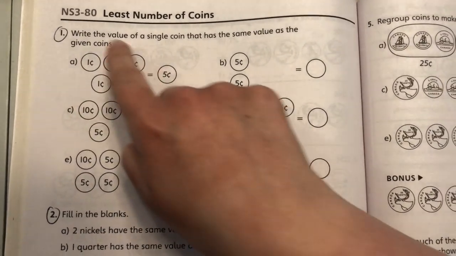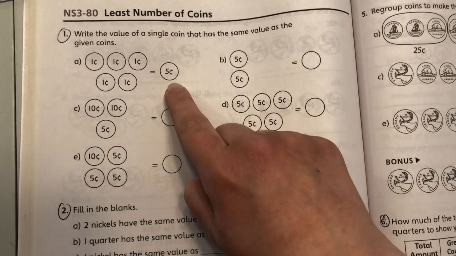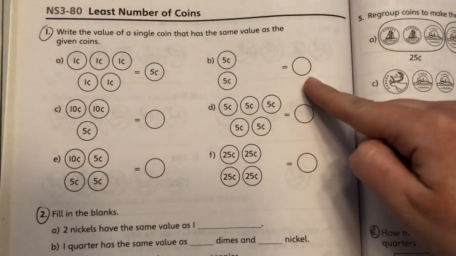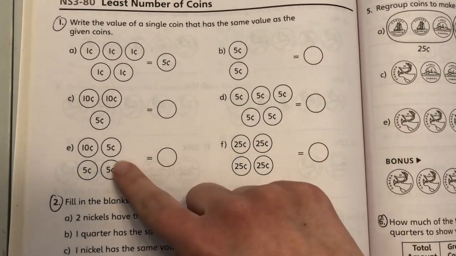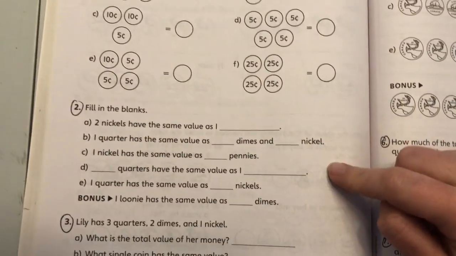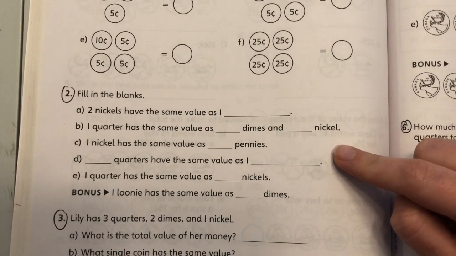So if you have 5 pennies, it would be easier to just have 1 nickel. If I have 2 nickels, it would be easier to have 1 what? So you're just adding these up and telling me what coin would equal that amount. Number 2, you're going to fill in the blanks. This is just going to be a little bit of thinking for you.